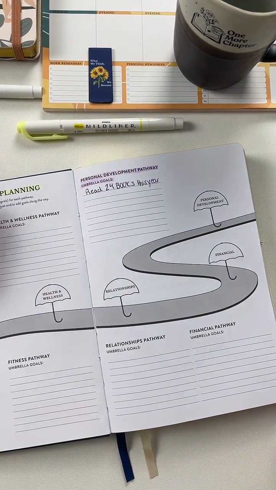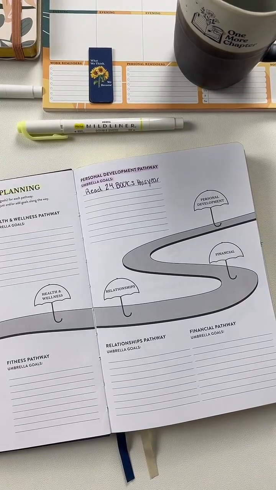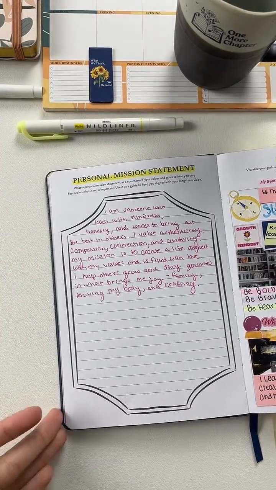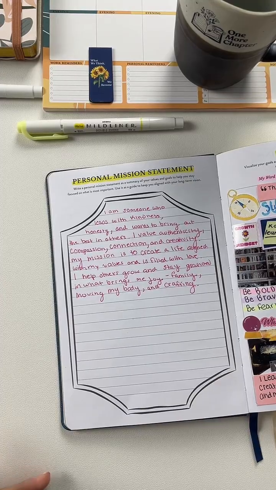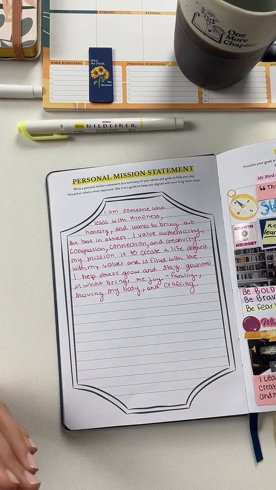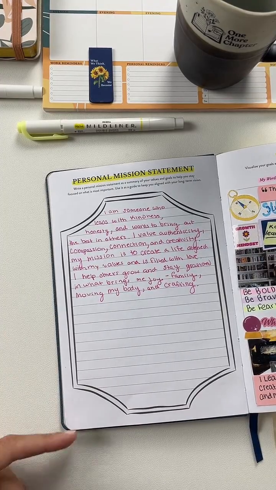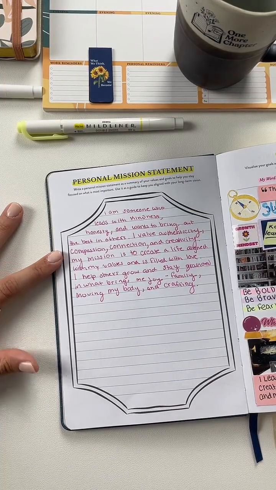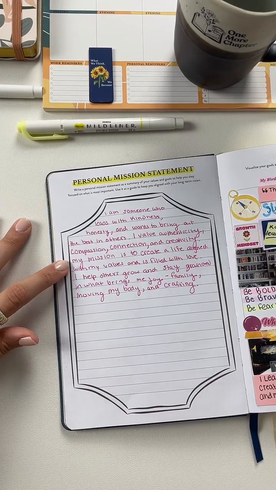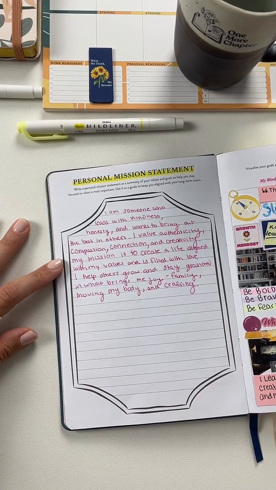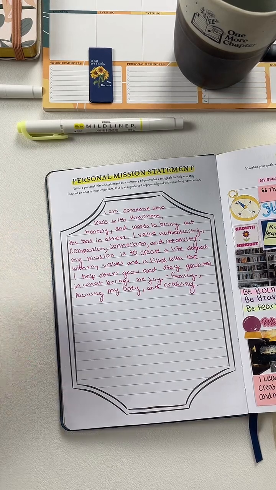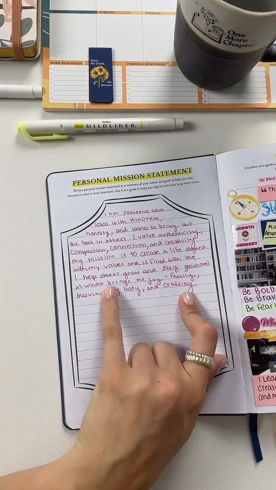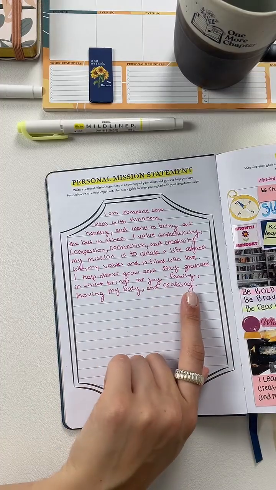The next one I wanted to do was taking a look back at our personal mission statement. I want us to refer back to here because this is how you know if the goals you are setting are in line with that person you want to become, is that it will align with this mission statement that you've written out. So for instance, reading this over, we mentioned that we value authenticity, compassion, connection, and creativity. We also mentioned that we want to stay grounded, to help others grow, and we identify what brings us joy.